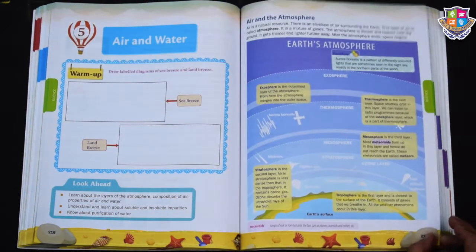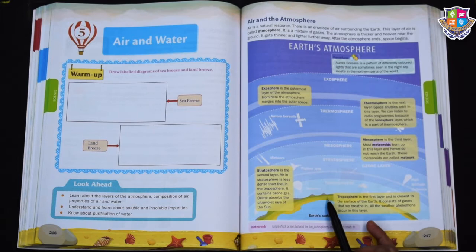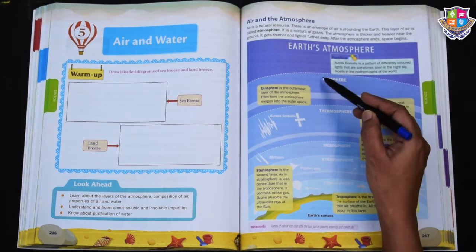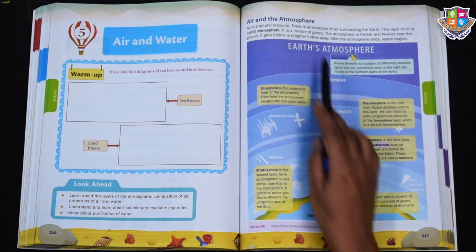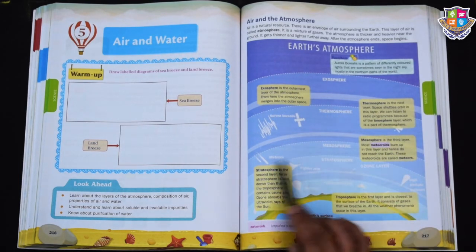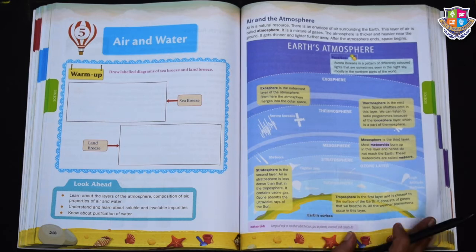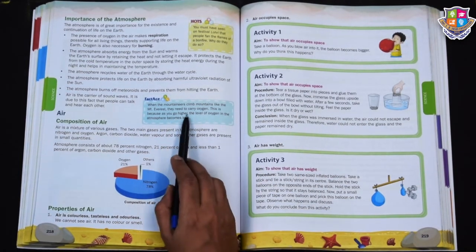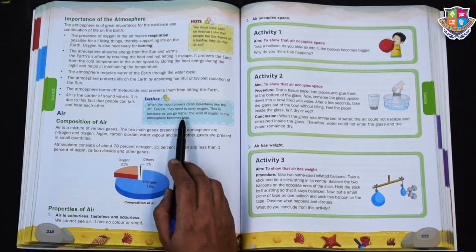Again, we come to page number 217. You will see what I have told you, that as we go higher, the air becomes thinner and lighter. This is why, okay, this is why the oxygen level is also very low. So mountaineers need oxygen to breathe. Okay, that's why they carry oxygen cylinder.